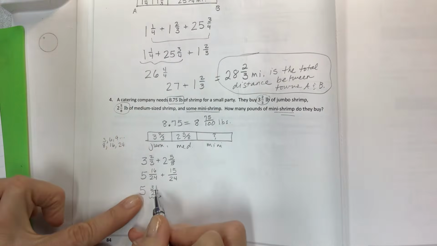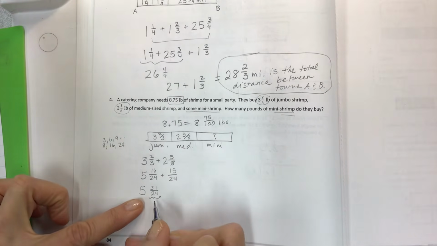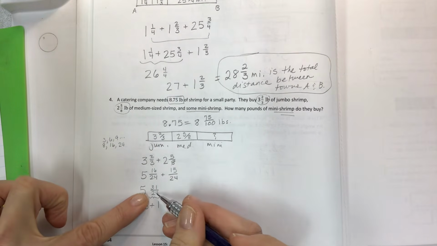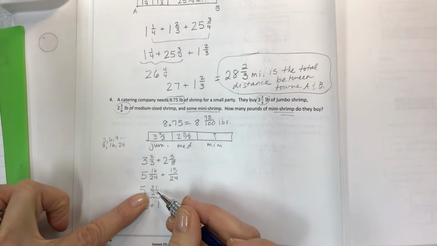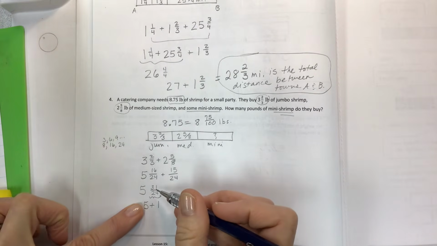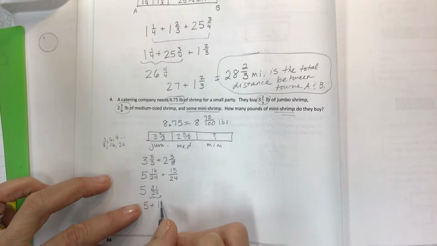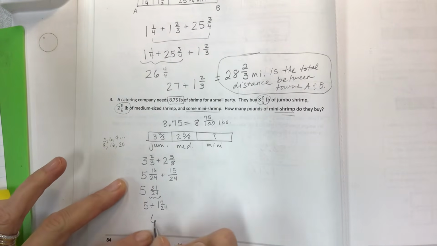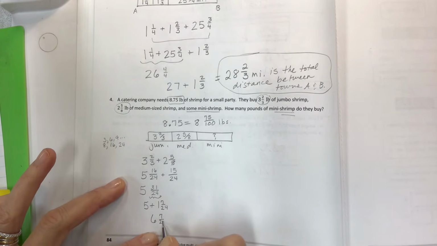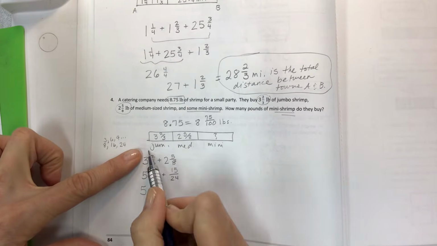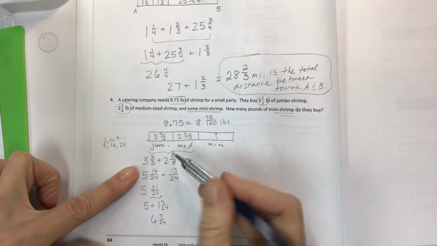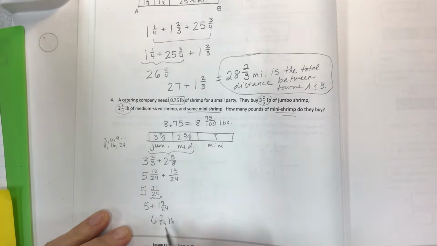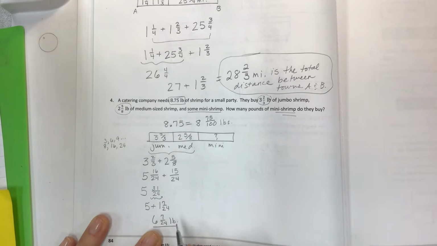And this right here is an improper fraction with a value of more than 1. So we're going to combine the 5 with 24 24ths plus the difference between 31 and 24, which is 7. And that is going to be 6 7/24. That is the total of the jumbo and medium shrimps together. So that's only part of the problem.